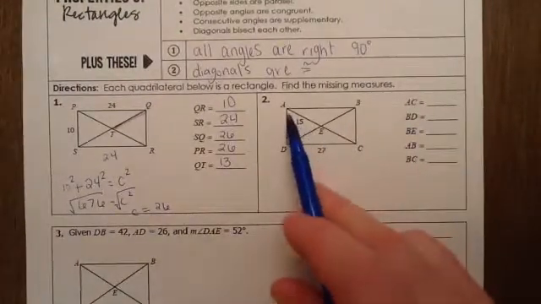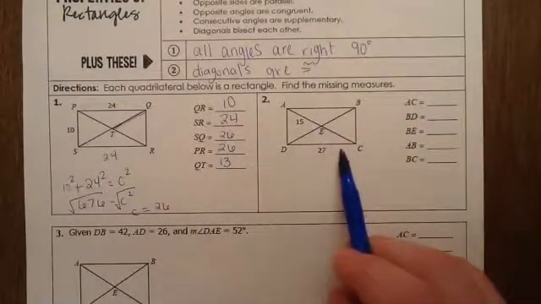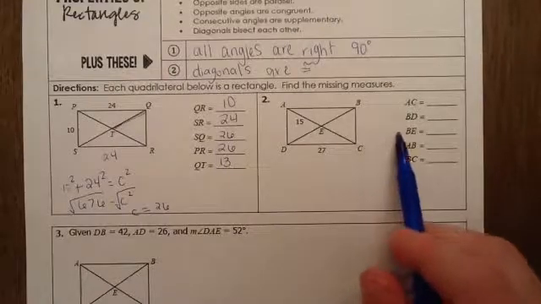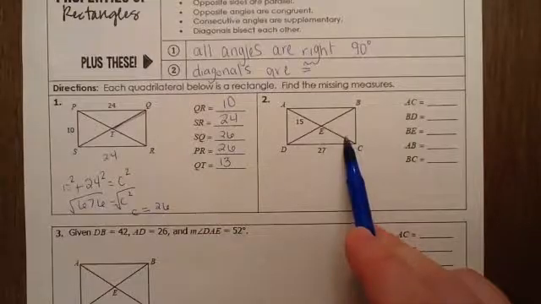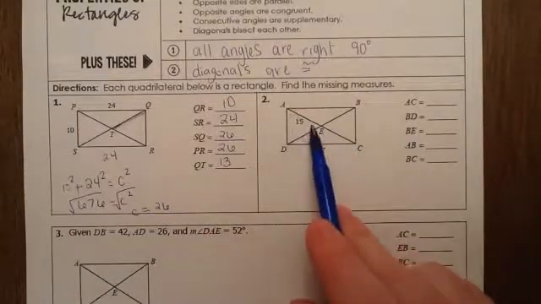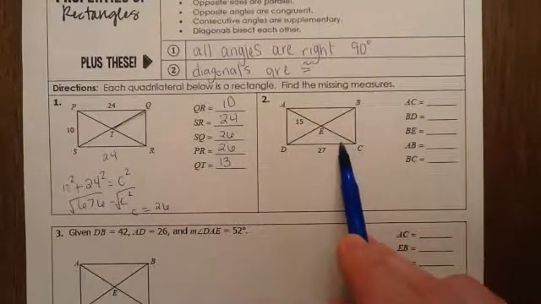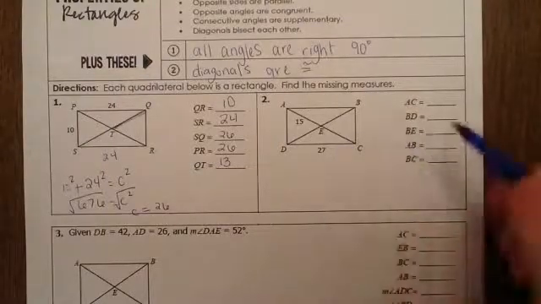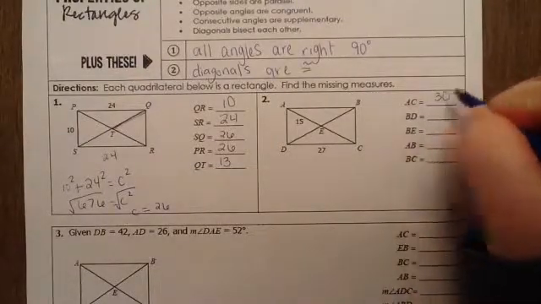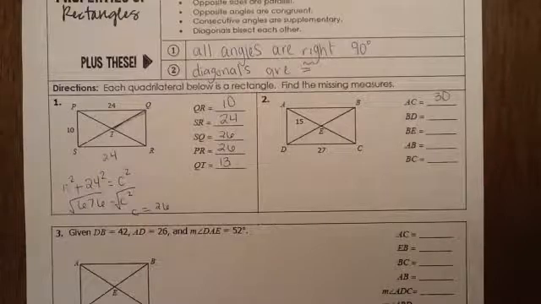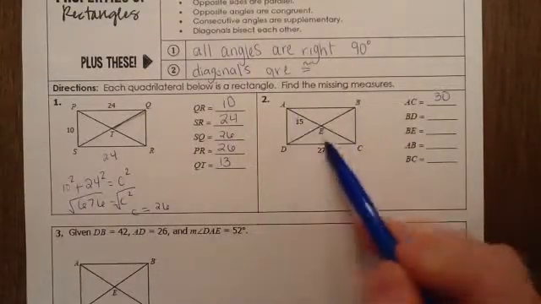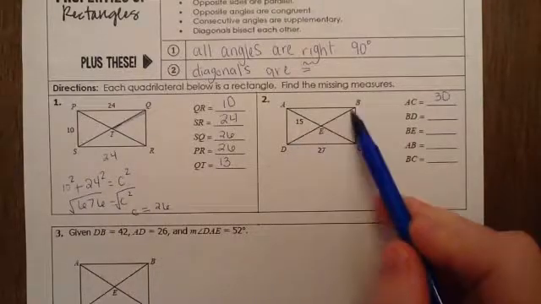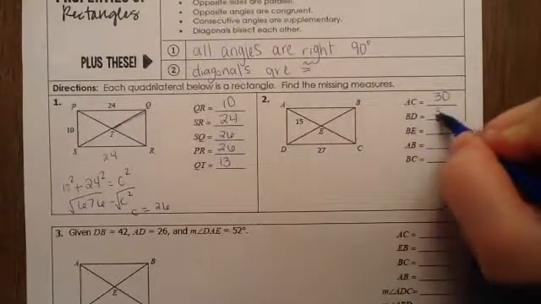So I'm given this piece here is 15 and this side is 27. I want to find AC, so the whole thing. Well, if the part is 15, what's this part over here? 15, so the whole one is 30. The whole diagonal is 30. BD is the other diagonal, so if this diagonal is 30, this diagonal is 30.